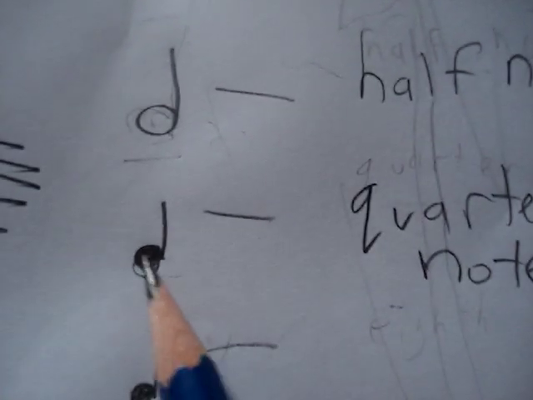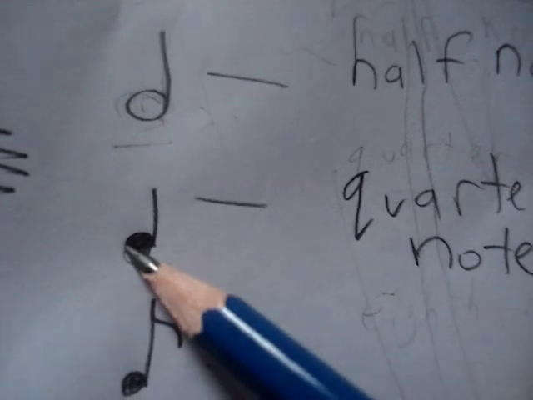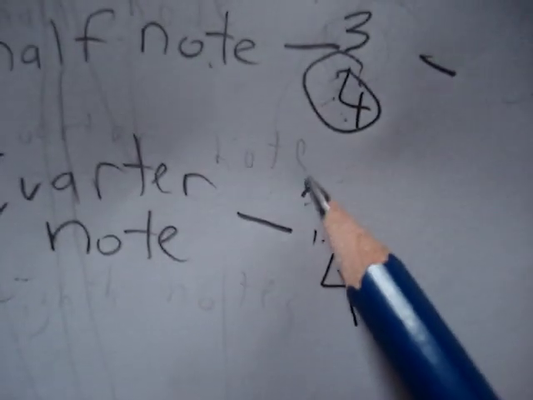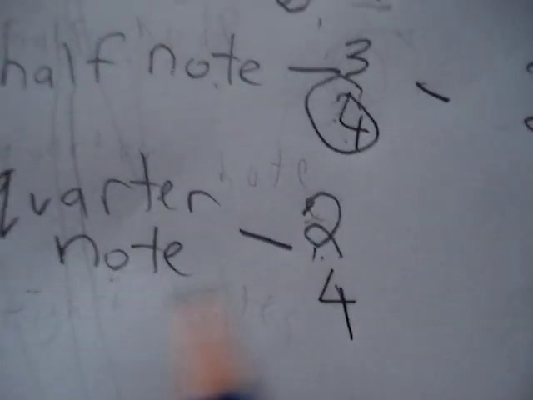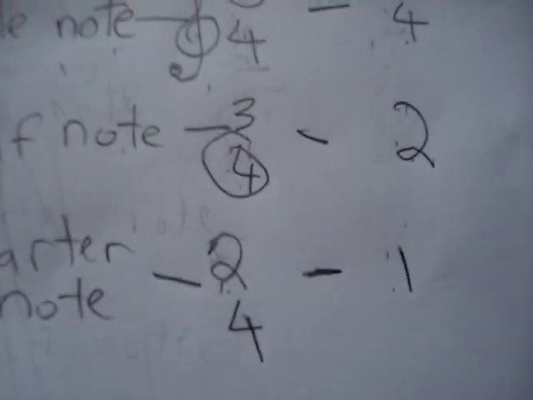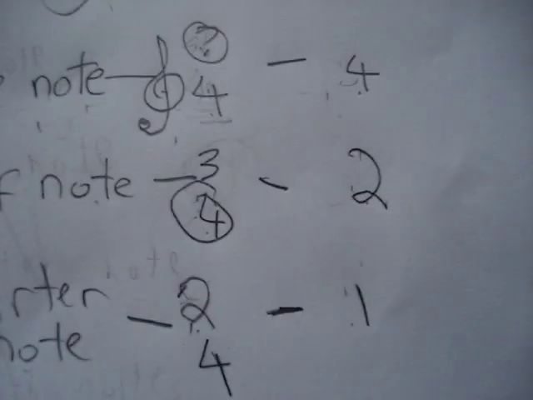Next, we have the quarter note. This is the most common note there is. It's just plain black shaded in with a stick on it. Quarter note. Again, let's say, 2, 4. The quarter note is basically 1 beat. So I guess you could say a quarter of that. So 4, 2, 1. Whole note, half note, quarter note. 1 beat. And singing, la. Okay, 1 beat.